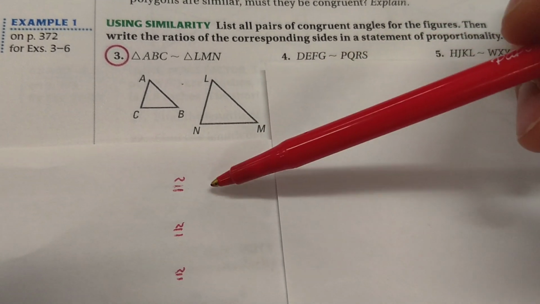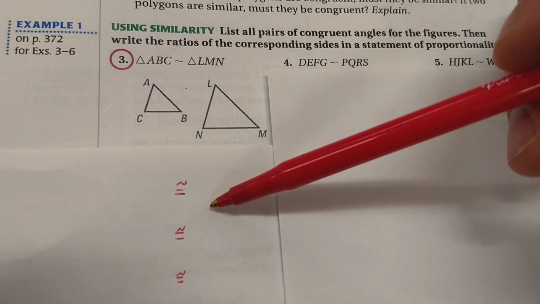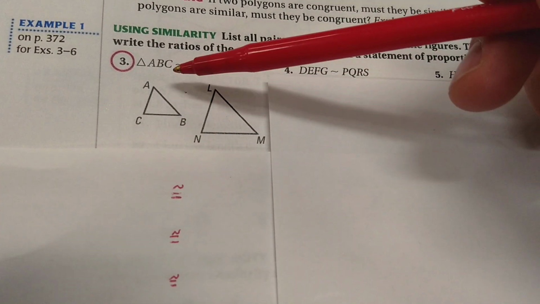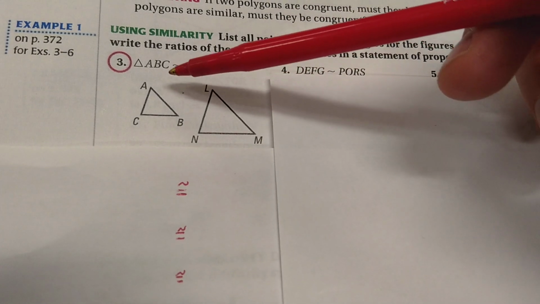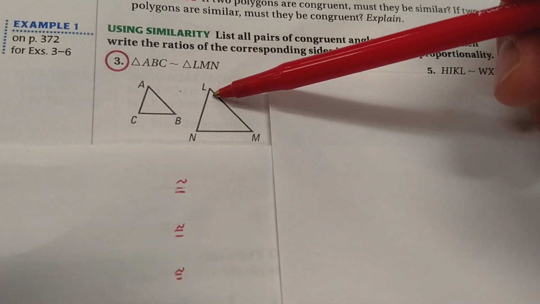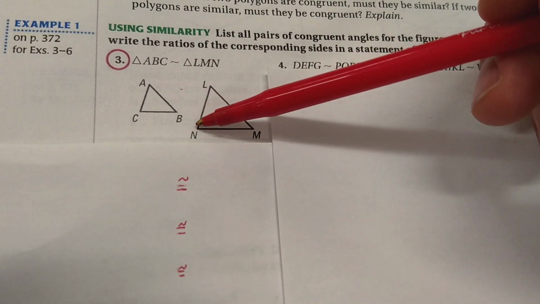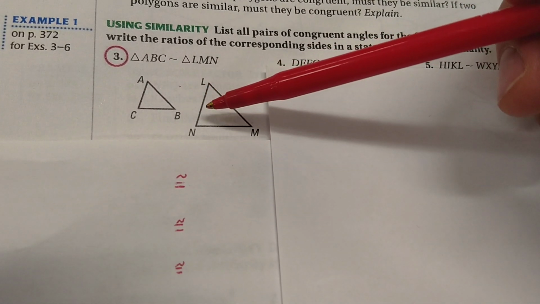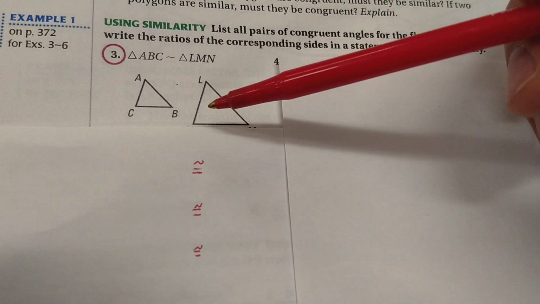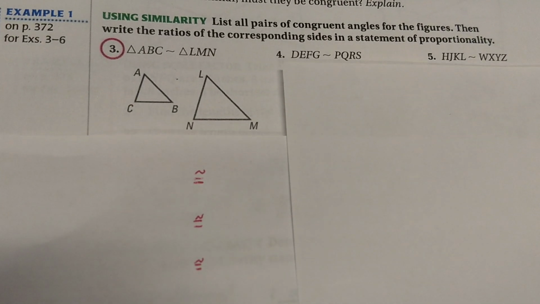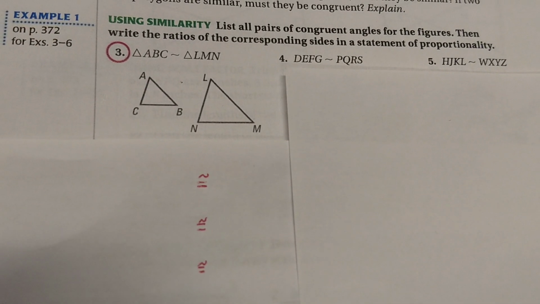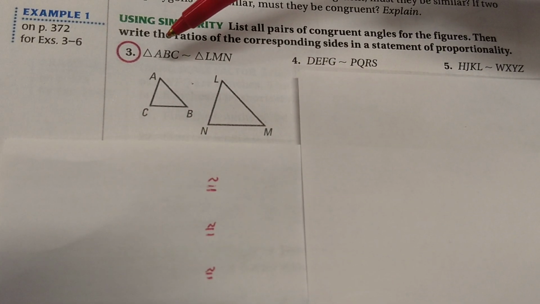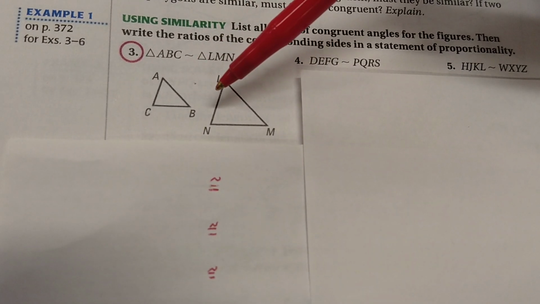So the first thing that we're going to do is write out three congruent statements for the angles that correspond with one another here. It looks like A and L go together. It looks like C and N, B and M go together because they're kind of laid out the same way. But before you attempt to show the angles are congruent that way, you really should be going back up here to the similarity statement to double check that, just in case the diagram's not quite right.